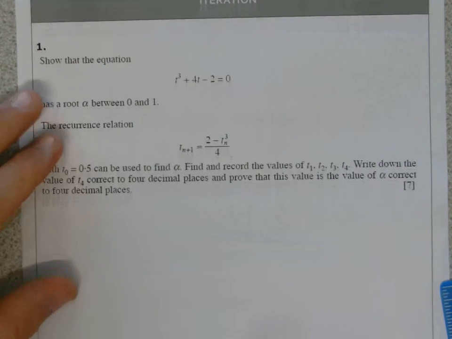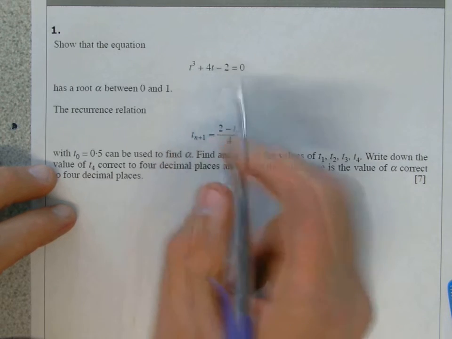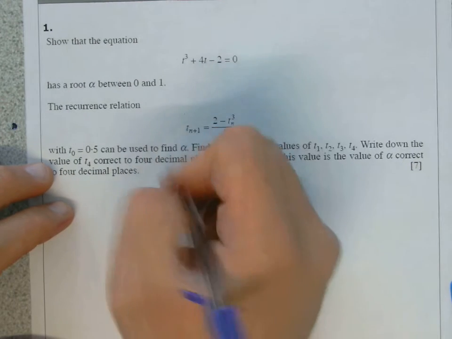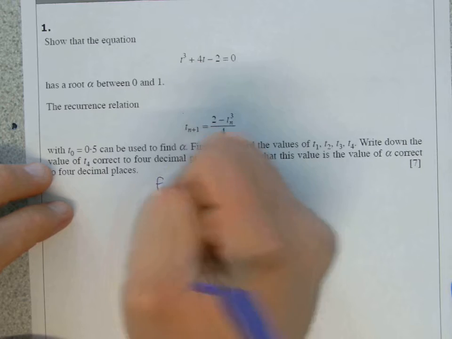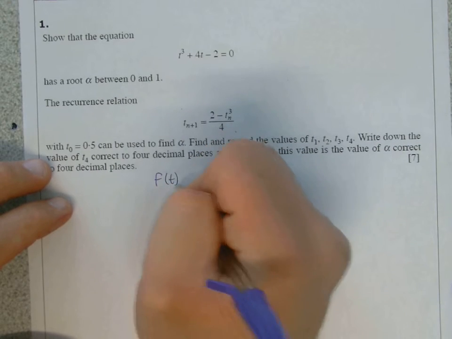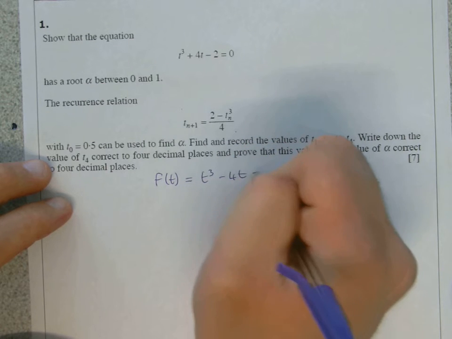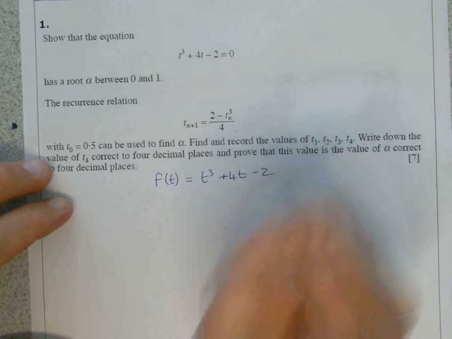So in order to do that, the first thing I would do is I would call this a function. Instead of it equals 0, I'd say f of x, or something, function f of x. In this case, of course, it's going to be a function of t, isn't it? It's in terms of t. So t cubed plus 4t minus 2.